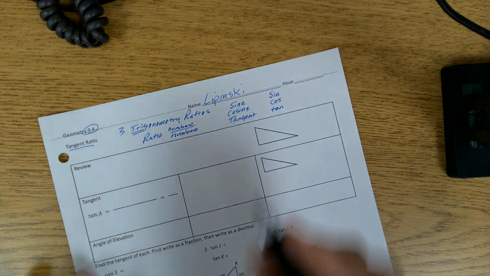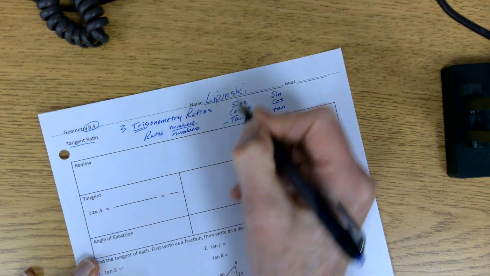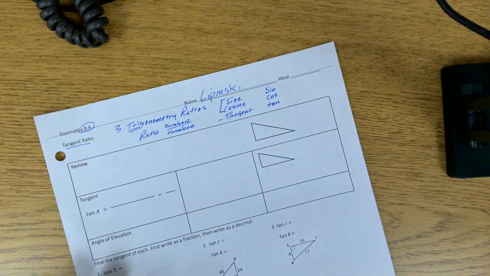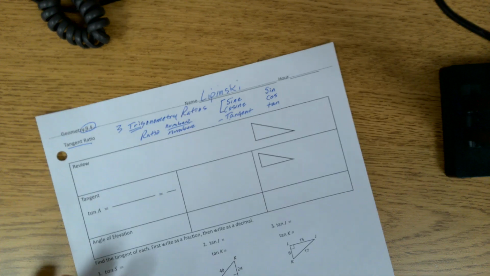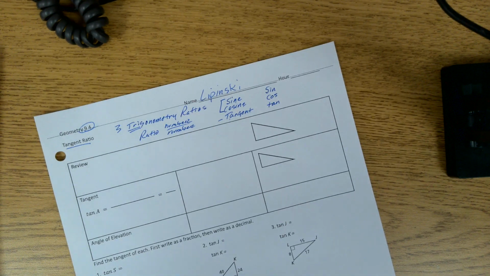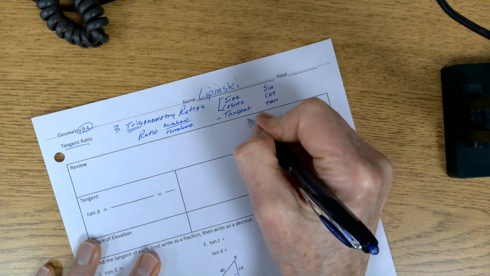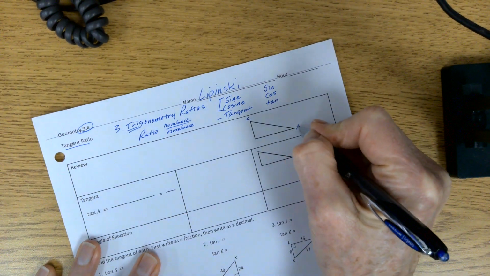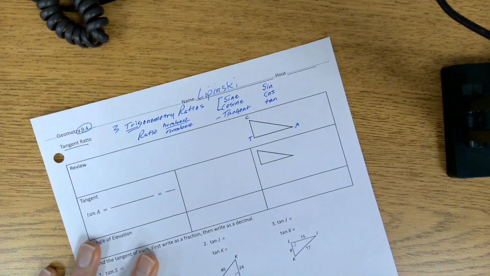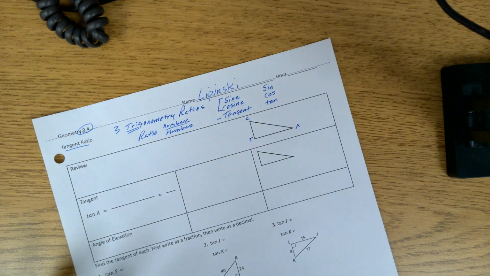Okay, today we're going to do tangent, and then sine and cosine ratios we will learn next class. The other thing we have to talk about real quick is, we're going to call this triangle CAT. Opposite, when I say opposite side, what do I mean?